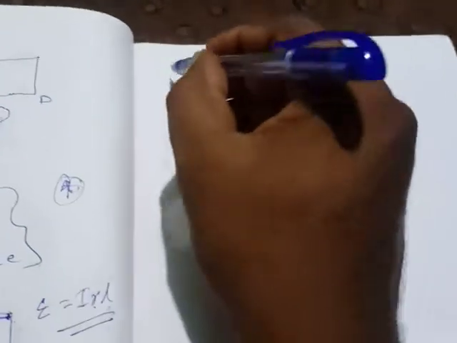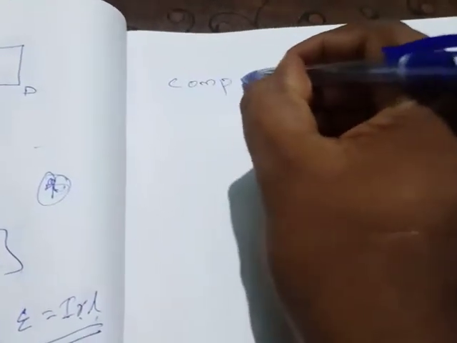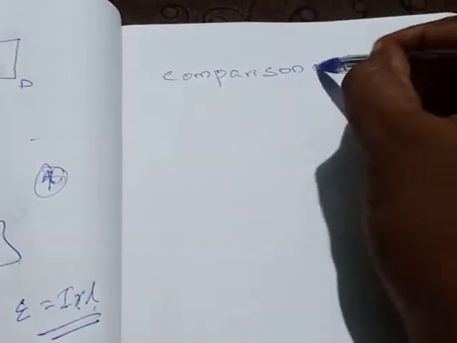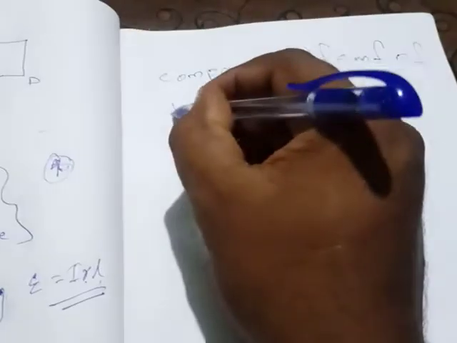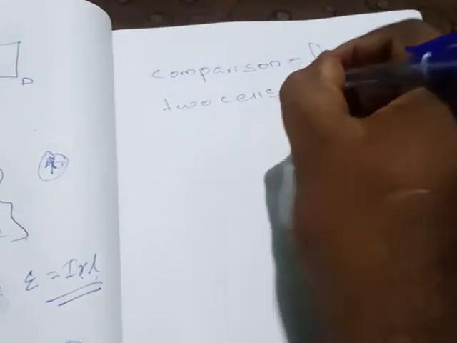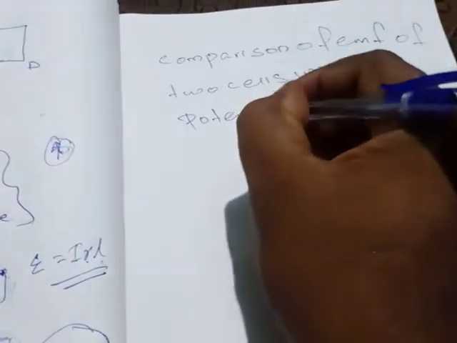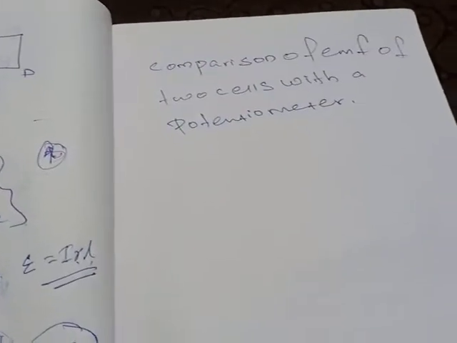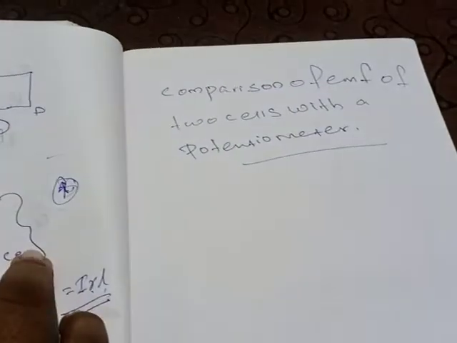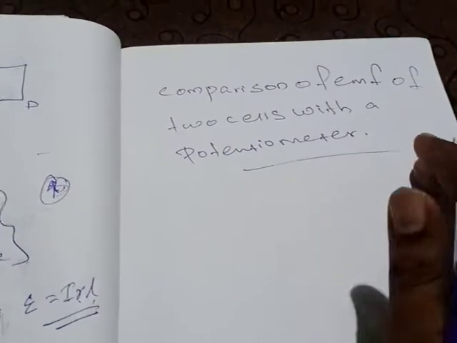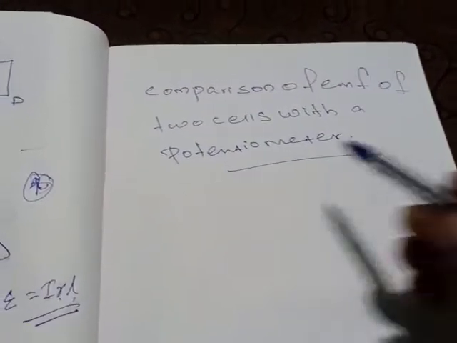Now based on this potentiometer, you can see a practical: comparison of EMF. Now we are comparing the EMF of two cells with a potentiometer. So this is one of the practicals. By using the potentiometer, we are comparing the EMF of two cells. For that you can see how the construction is.